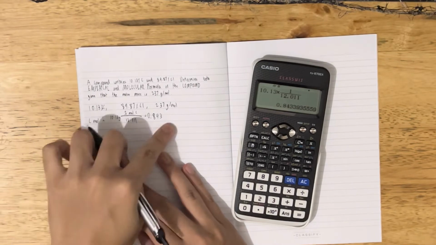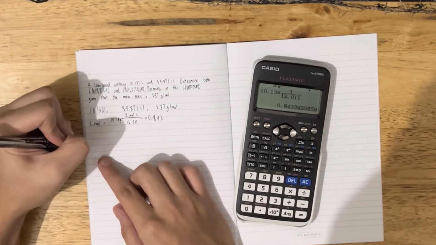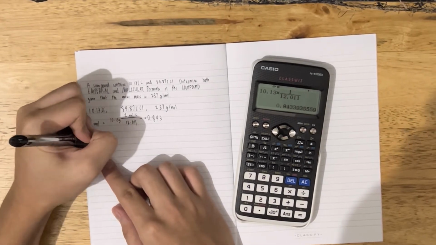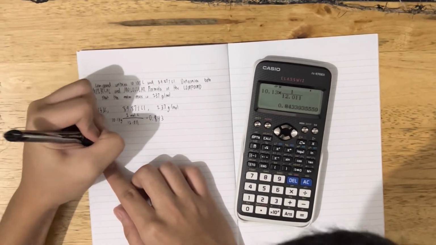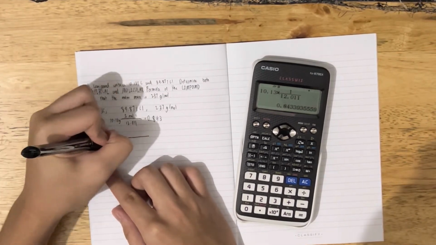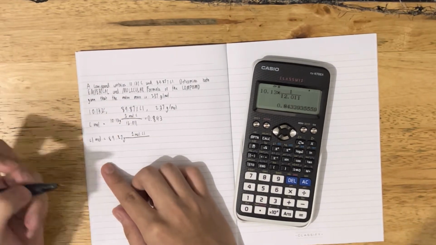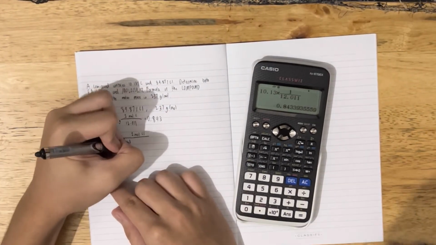The second step is to convert grams into moles, and this is the formula. The formula is to use the given number in grams and multiply it by 1 over the atomic weight. The first problem that I solve is the molar mass of carbon. The formula is 10.13 grams times 1 mole over 12.011, which is the atomic weight, which equates to 0.843.